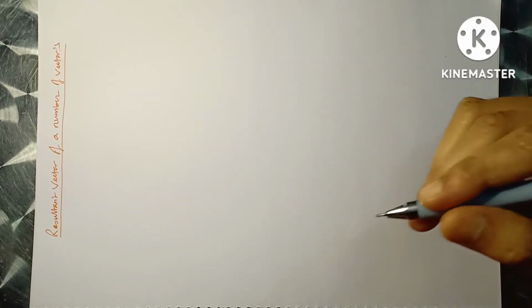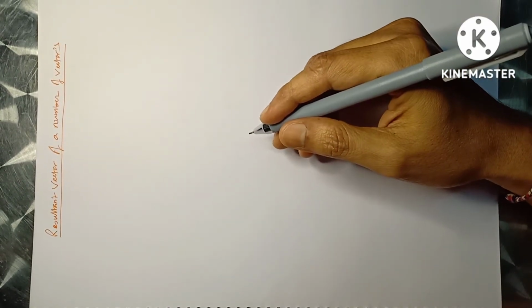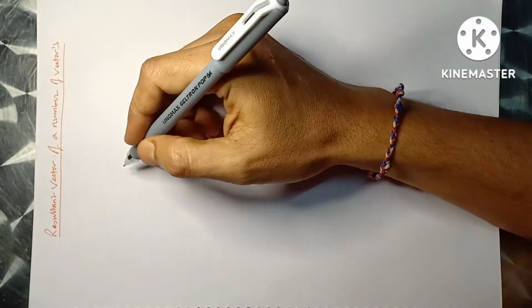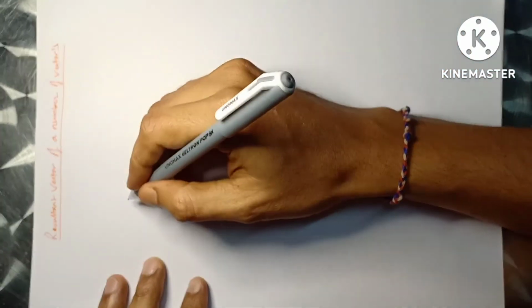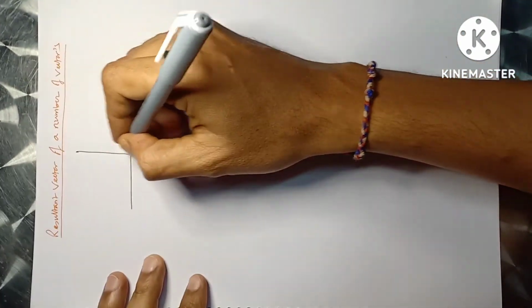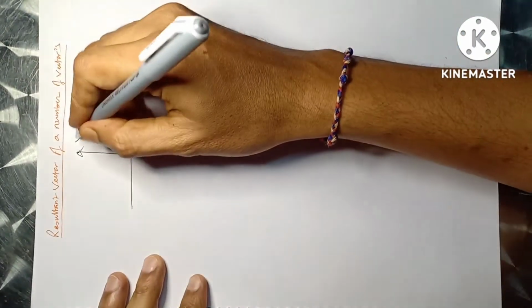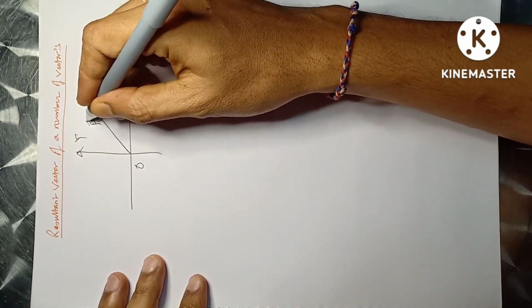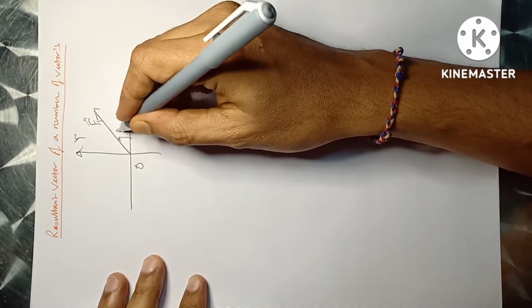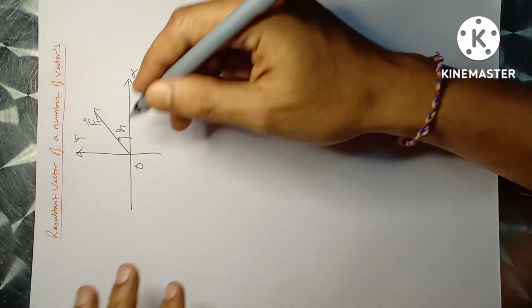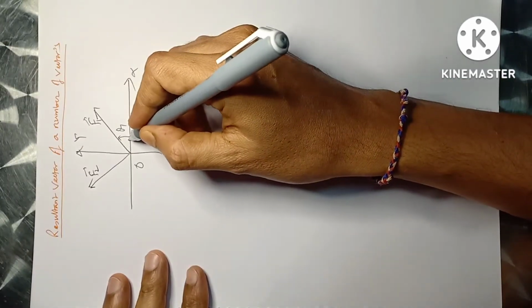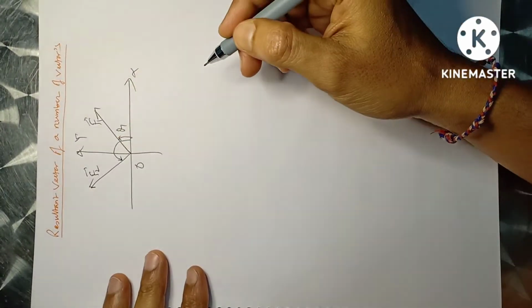Now we will discuss a very simple method to find the resultant vector of a number of vectors. Suppose there are a number of vectors in the xy coordinate system, x and y. Suppose f1 vector acts along this direction and makes an angle theta 1 with the x-axis. f2 vector acts along this direction and makes angle theta 2 with the x-axis.